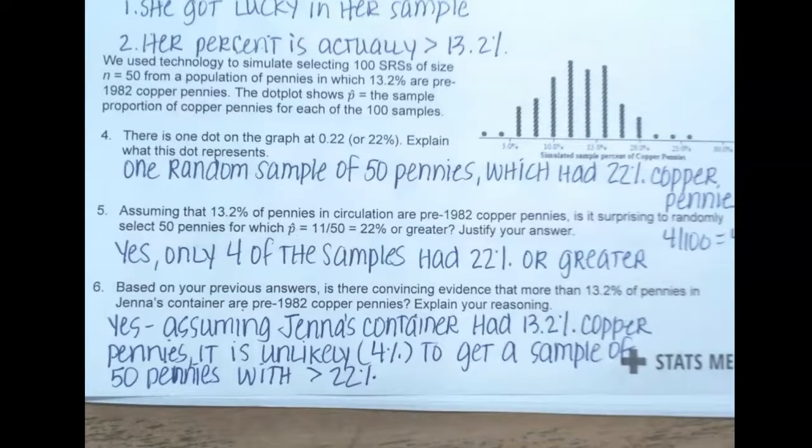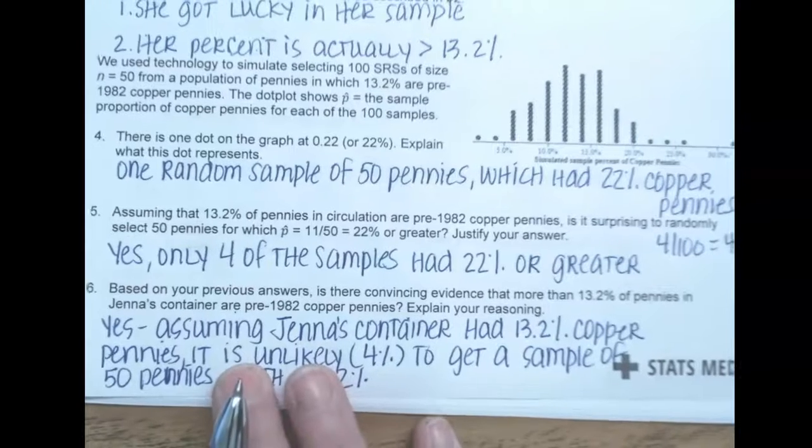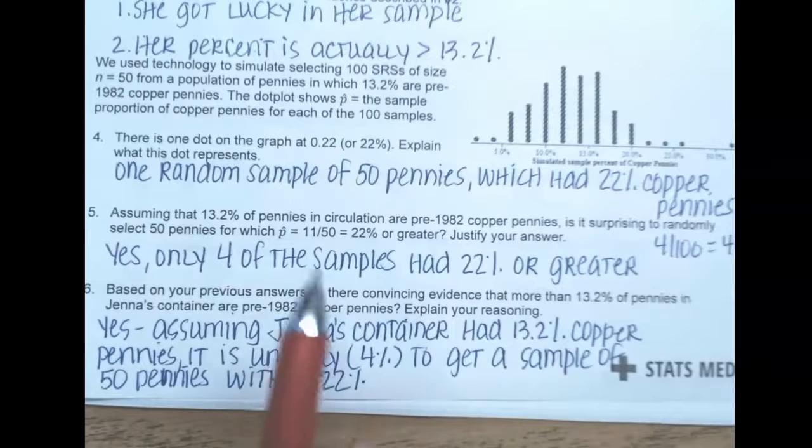All right, so we use technology to simulate 100 simple random samples of size 50 from a population of pennies in which 13.2% are pre-1982 copper pennies. So we're assuming the claim is true there and going with that 13.2%. This dot plot shows the sampling distribution. There is one dot graphed at 0.22.